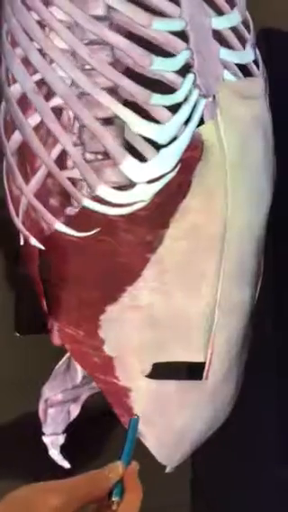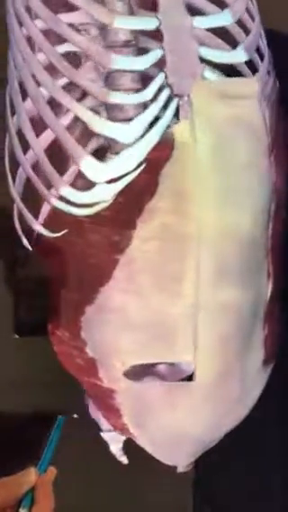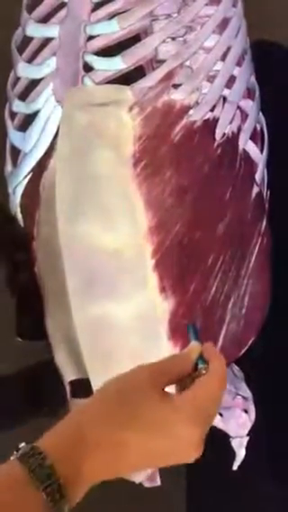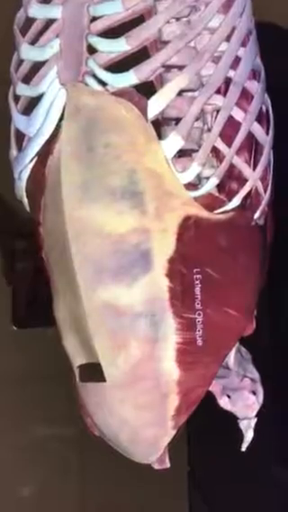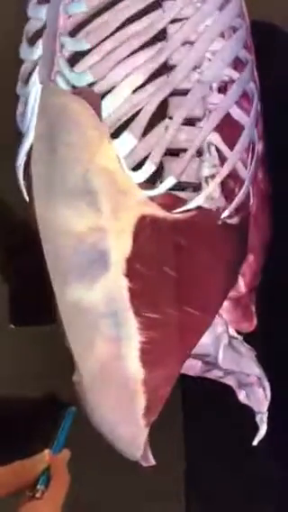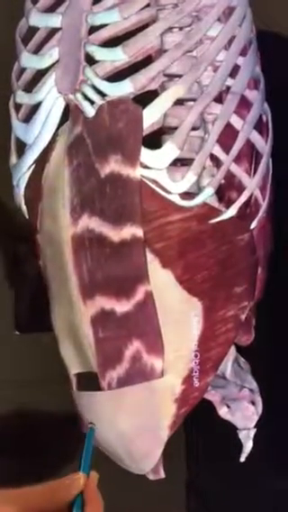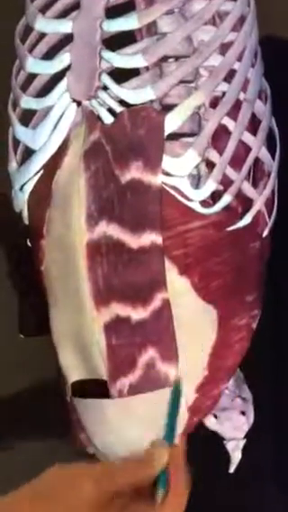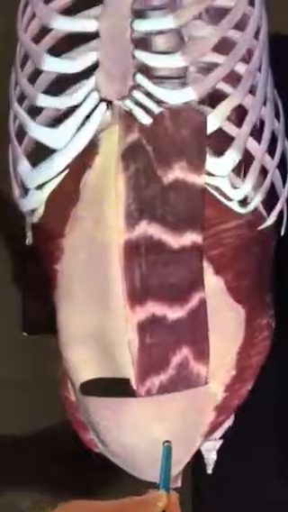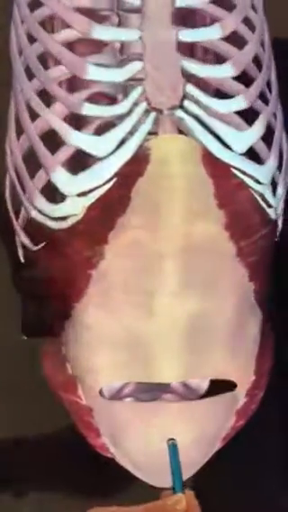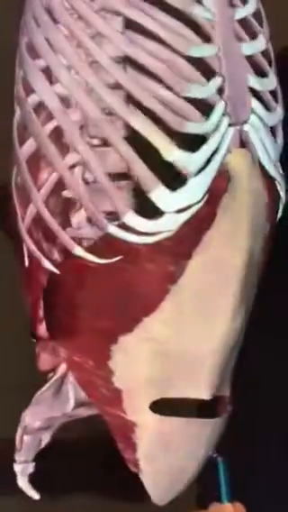So let's go ahead and remove the rectus again. Now we can see transverse abdominis very clearly on the right, and we can see the most superficial layer still on the left, the external oblique. So let's go ahead and remove external oblique on the left. Now we can see internal oblique on the left. Let's remove that. We can now see transverse abdominis on the left as well as rectus abdominis. If we remove rectus, now we've got full visualization of transverse abdominis all the way around.